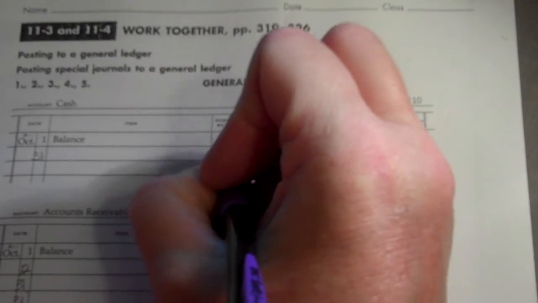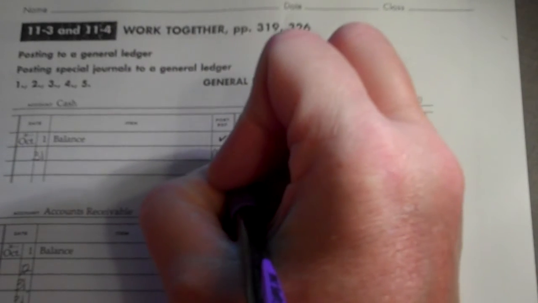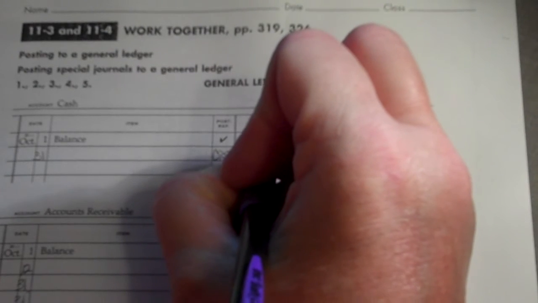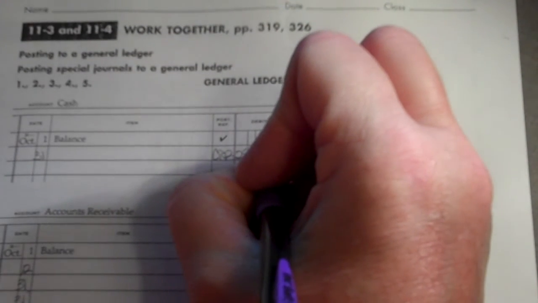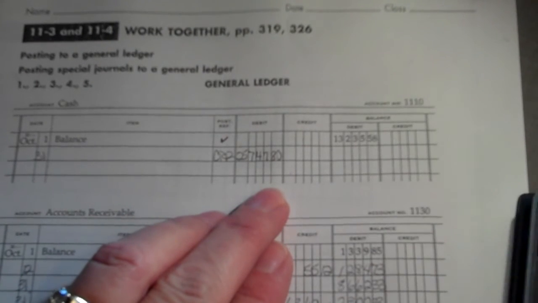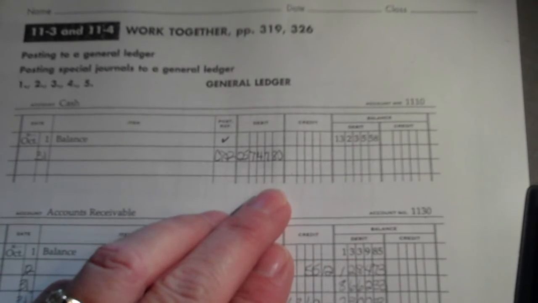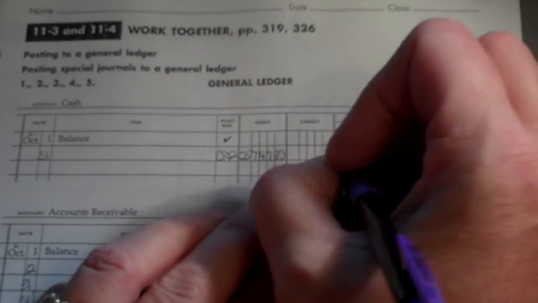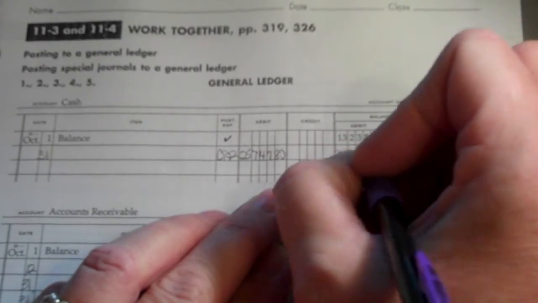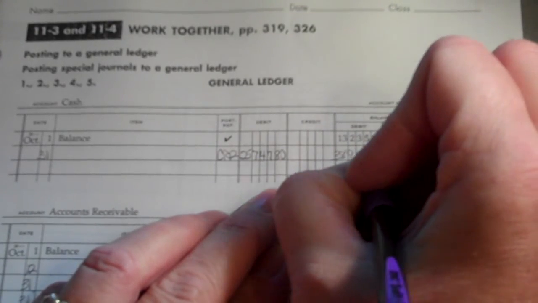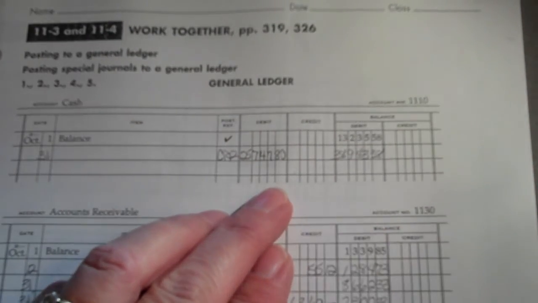Cash receipts journal, page 12, a debit of $25,747.80, and we'll add those two together because they're both debits, $13,235.58 plus 25,747.80, $38,983.38.